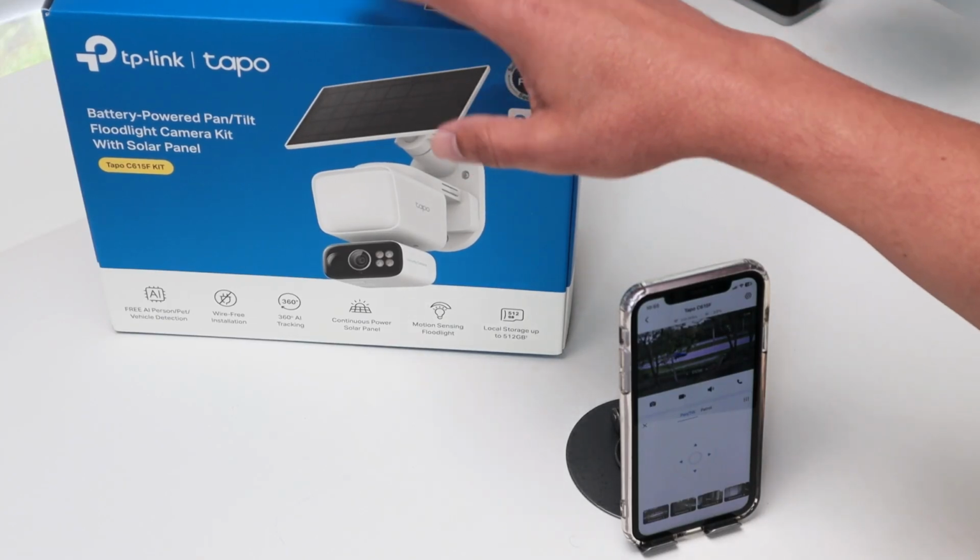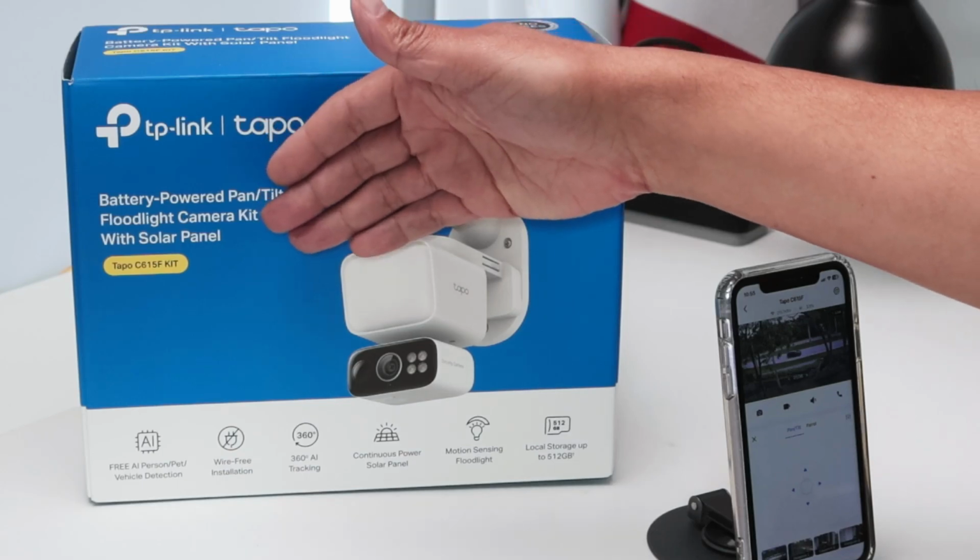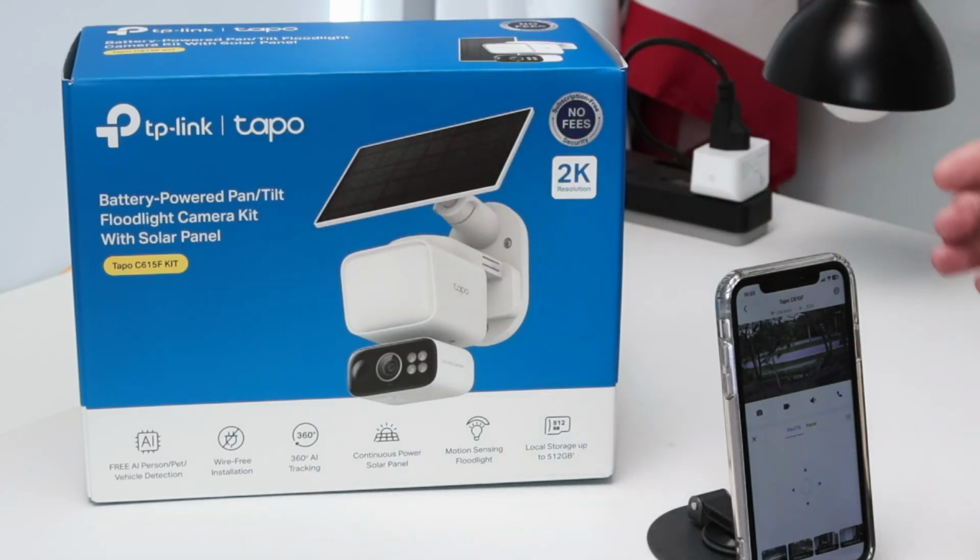Hey guys, let's talk about the TP-Link Tapo pan tilt camera. This is the Tapo C615F, and here's a demo on my cell phone.